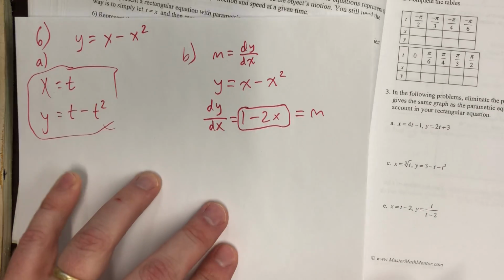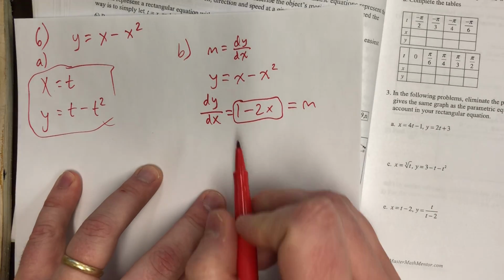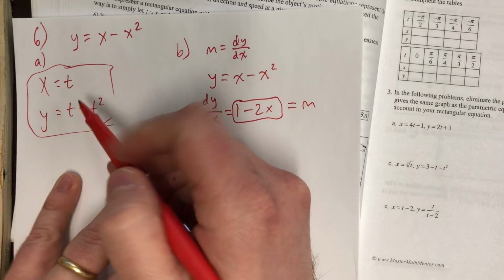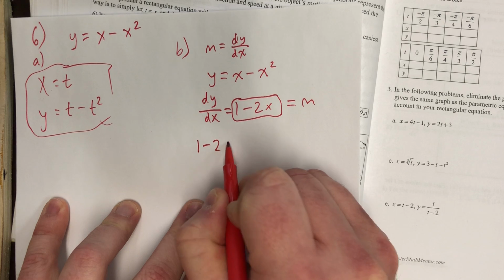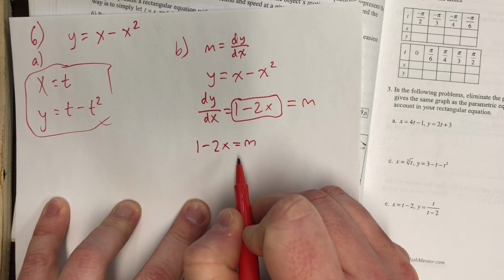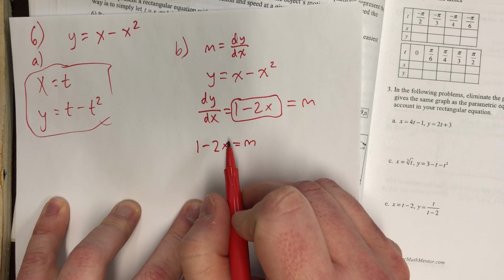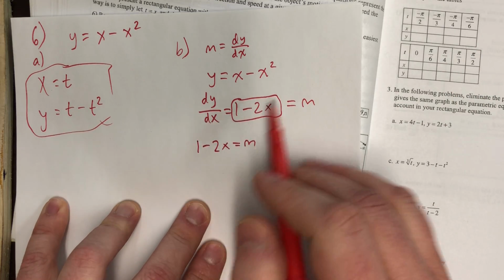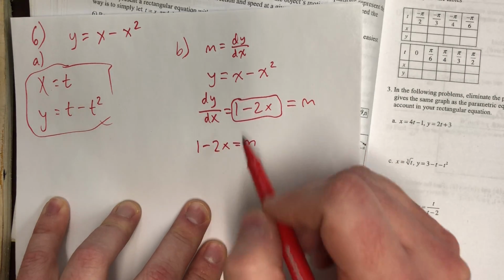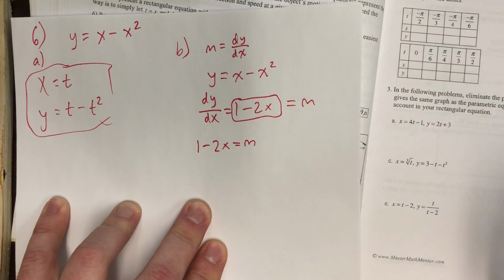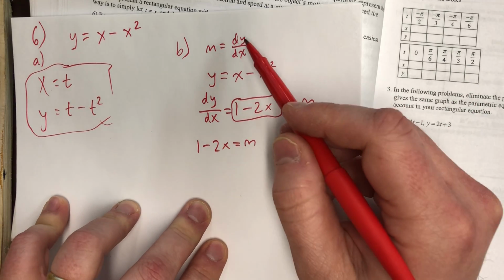One equation, remember, we want to end up with x equals something and y equals something. So I can say 1 minus 2x is equal to m. Let's back up. Let me explain how I got that just in case. Solve this for x, and then you plug it back in to solve for y. That's the short version.